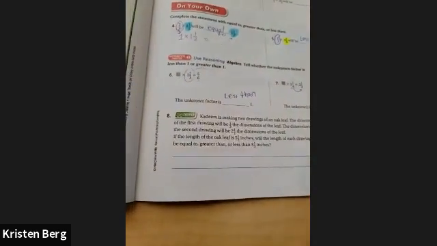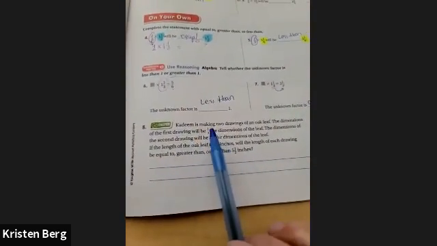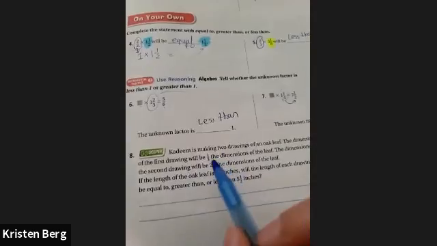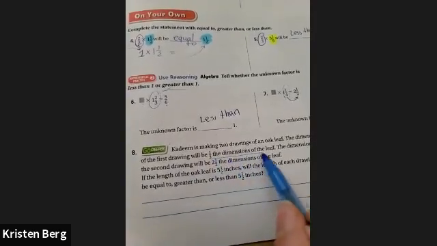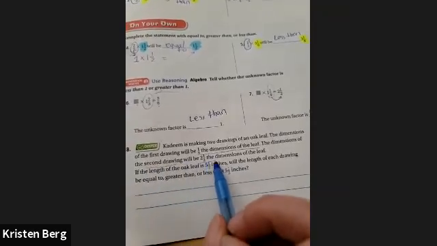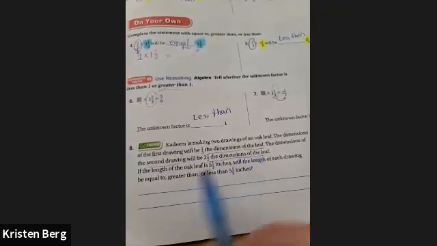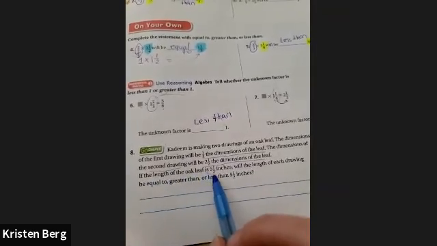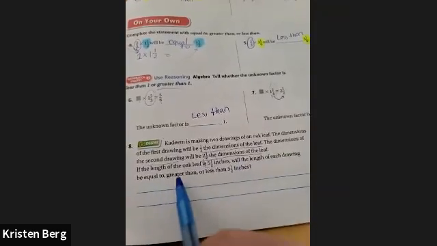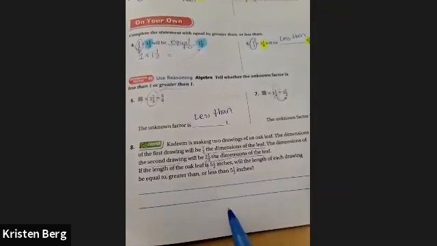All right, here it says Kadam is making 2 drawings of an oak leaf. The dimensions of the first drawing will be 1/3 of the dimensions of a leaf. The dimensions of the second drawing will be 2 1/2 of the dimensions of the leaf. The length of the leaf is 5 1/2 inches. So will the length of each drawing be equal to, greater than, or less than 5 1/2?